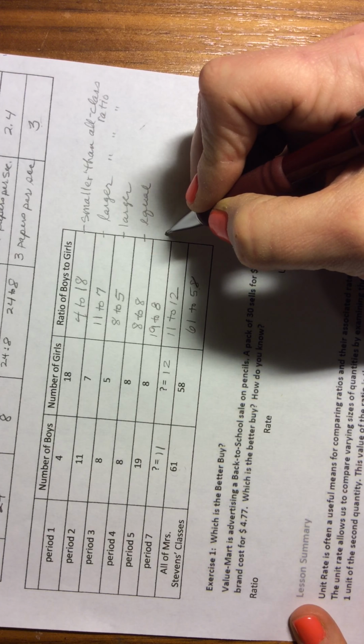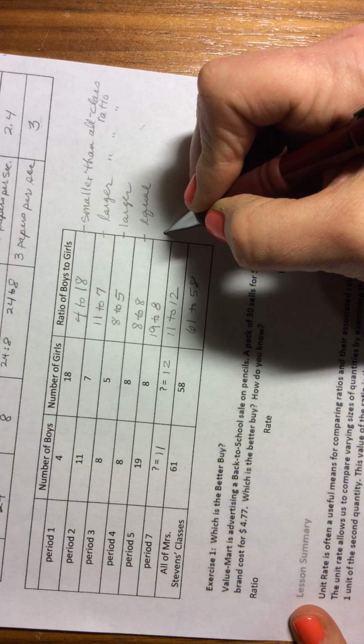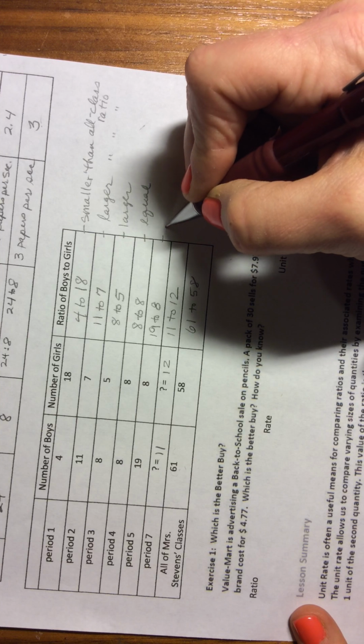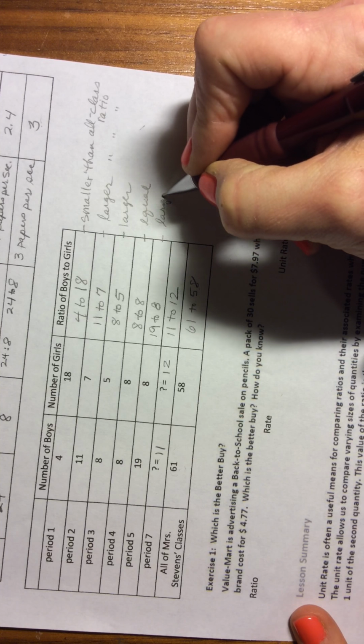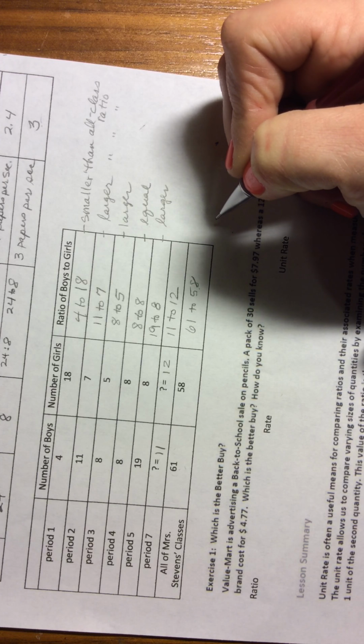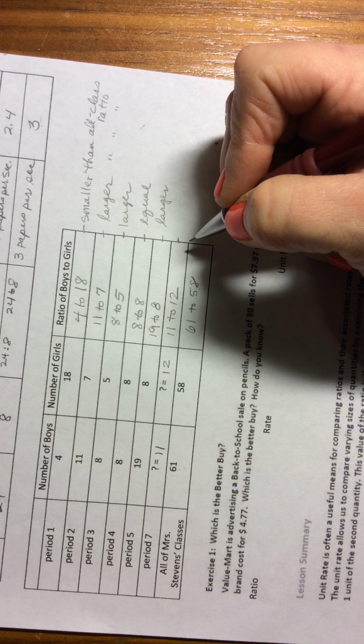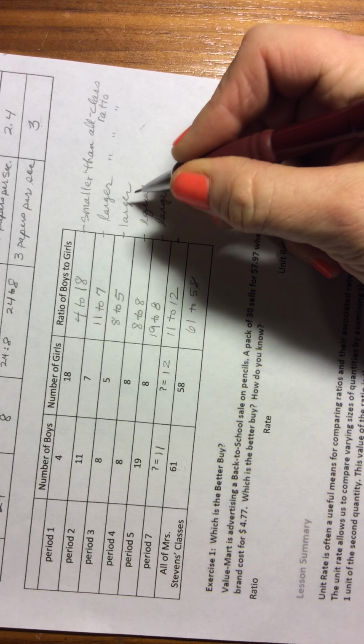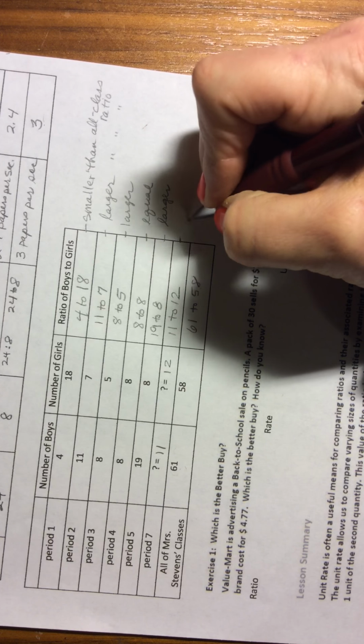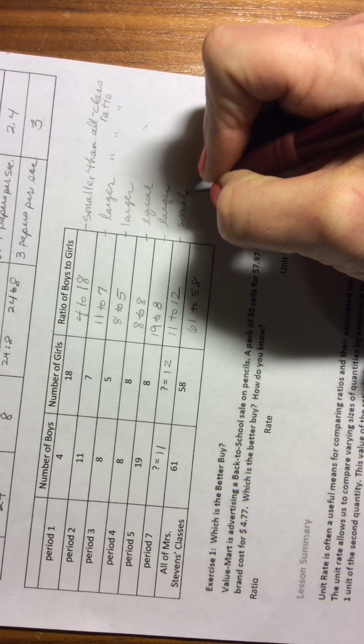And then this one's larger than the all-class ratio. And the last one is pretty close to being equal. It's a little smaller than the all-class ratio.